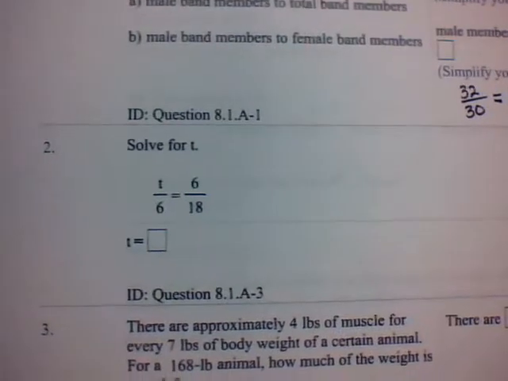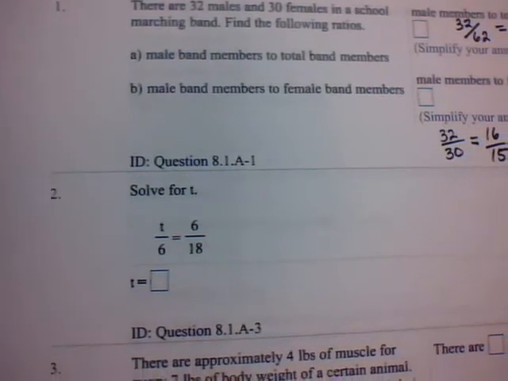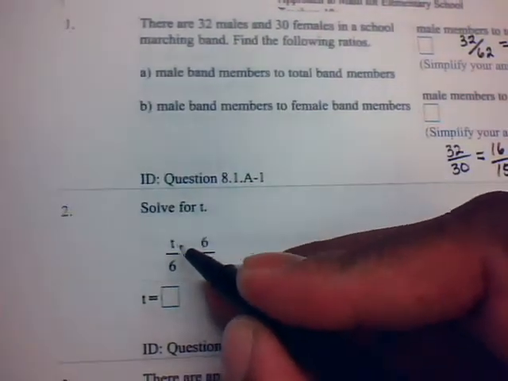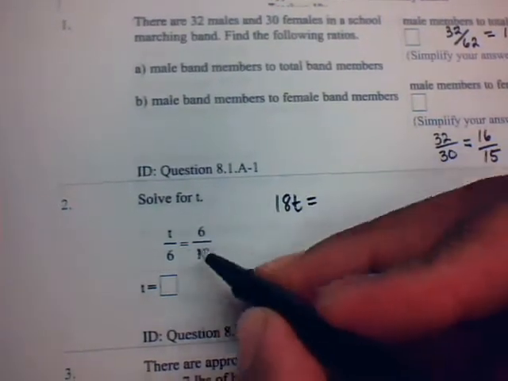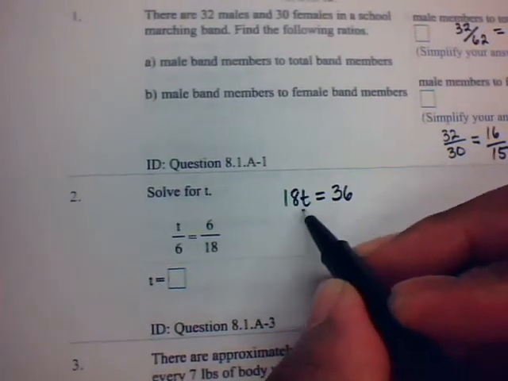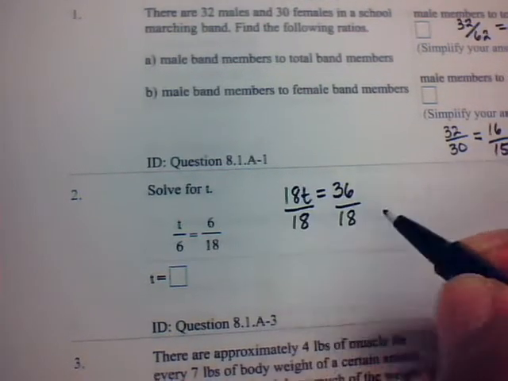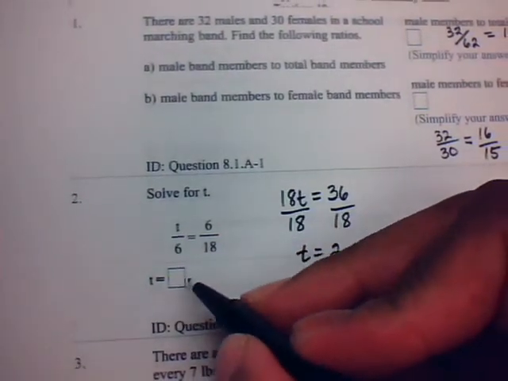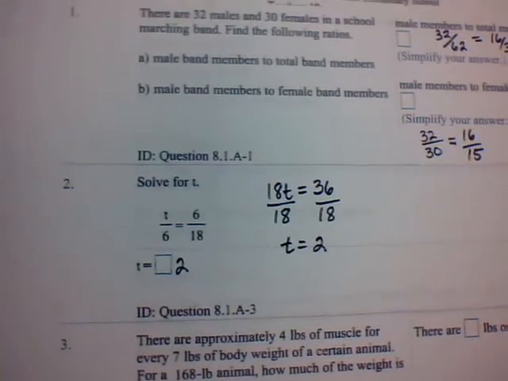All right, part number 2 is to solve for t. Here we got the equation t over 6 is equal to 6 over 18. Now there are many ways you can do this. The best way would probably be cross multiplication. Cross multiply with the t and the 18. So t times 18 will be 18t, and that's equal to 6 times 6, which is 36. So here we have an equation, 18t is equal to 36. And then to find out what t is, we're multiplying by 18, so we need to divide both sides by 18. And in this case, t is equal to 2. So to solve for t, that answer will simply be 2.